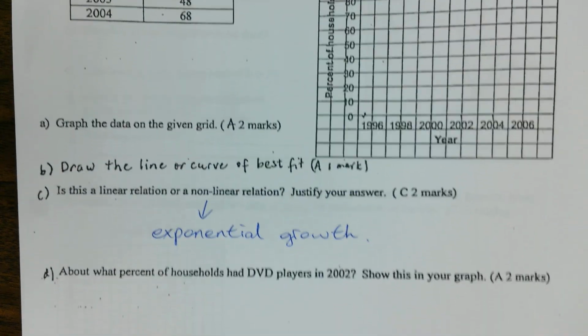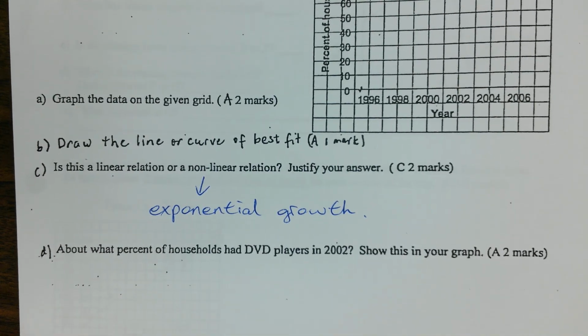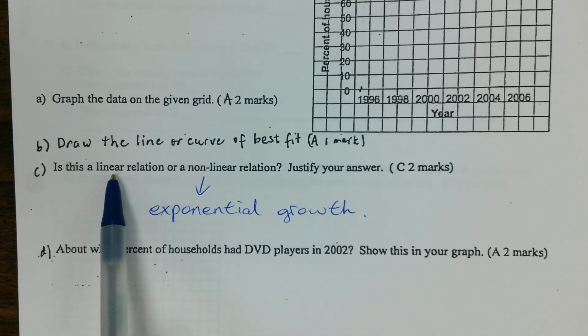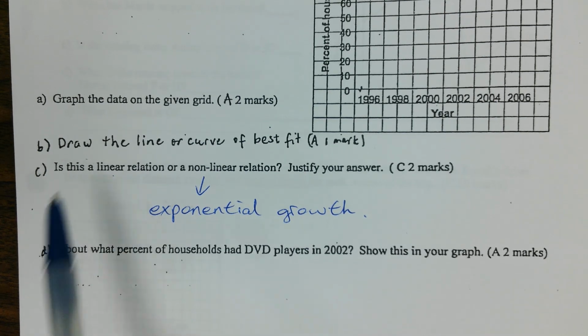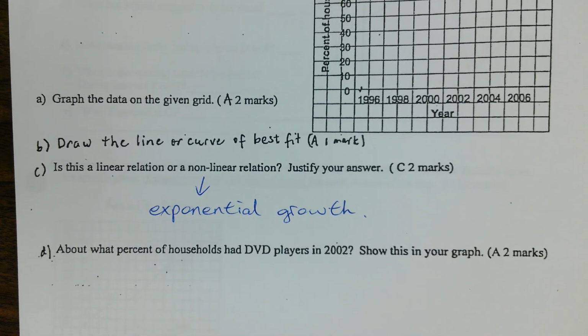So when you're doing line of best fit or curve of best fit, the best way to distinguish between them is if it has a somewhat linear growth. It doesn't have to be exactly first difference the same, but somewhat the same growth every step.